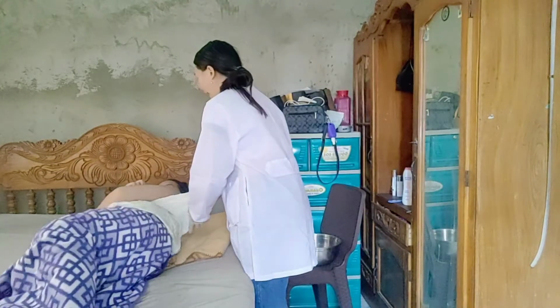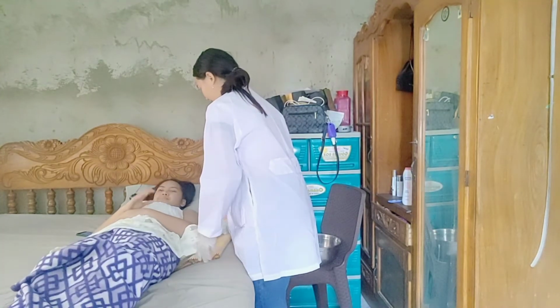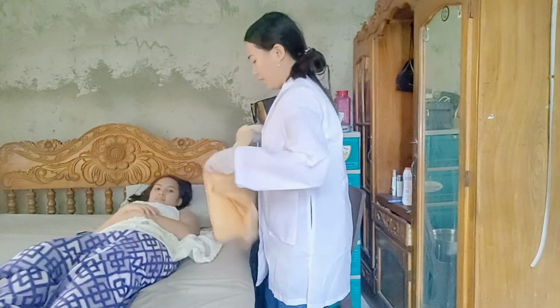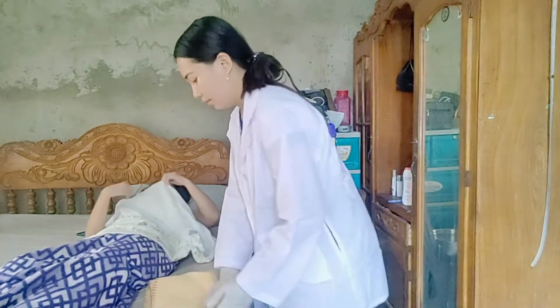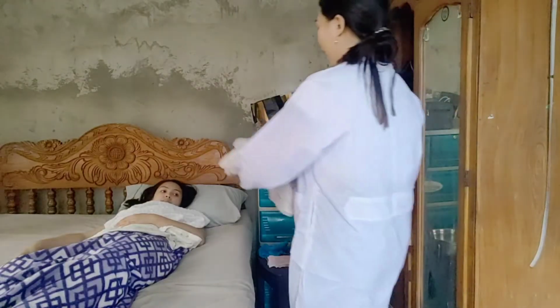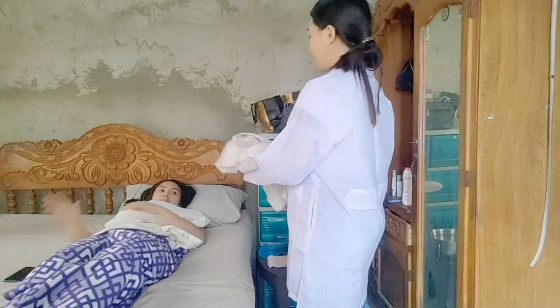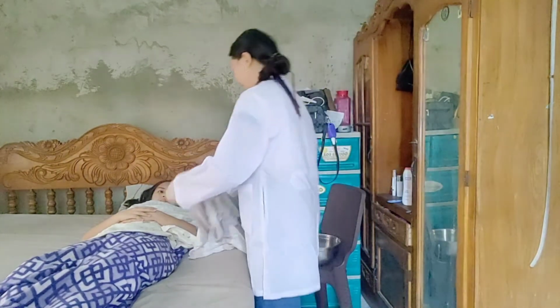Now that I'm done with my patient's back, ma'am, roll back. Okay, so ma'am, I have here your new set of clothes, so let me help you to wear this.